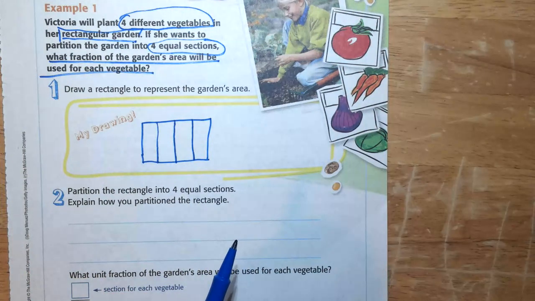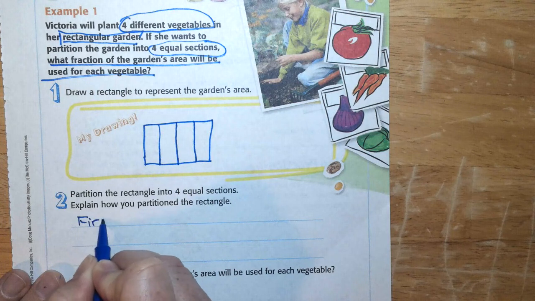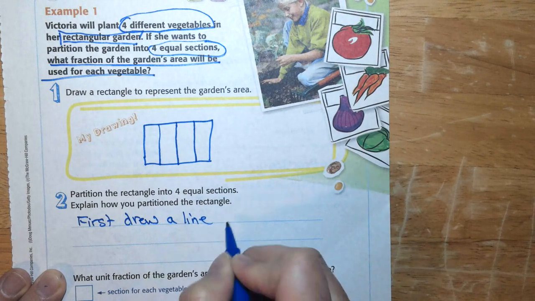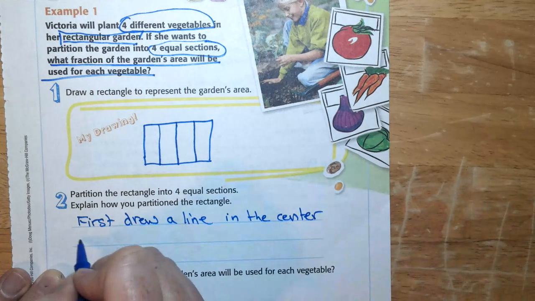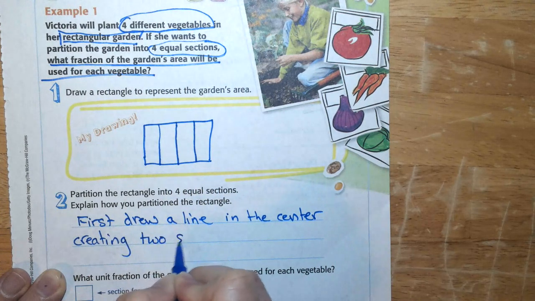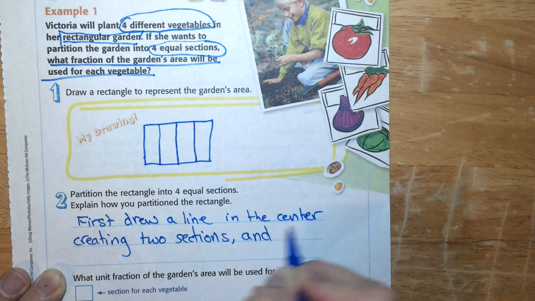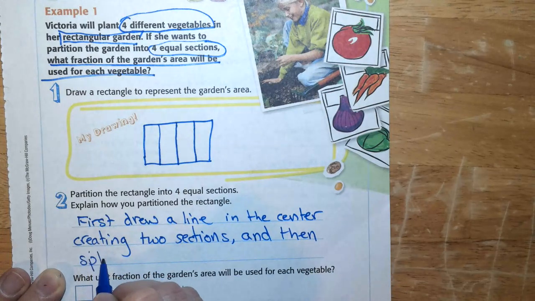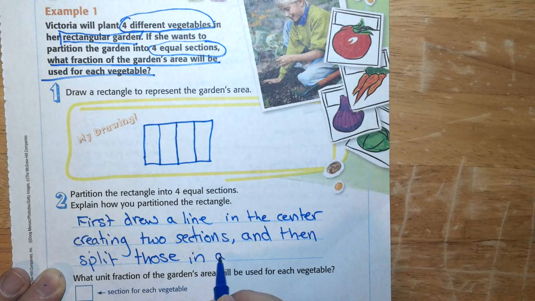So, like I said, we first drew a line in the center, creating 2 sections, comma, and then split those in half.